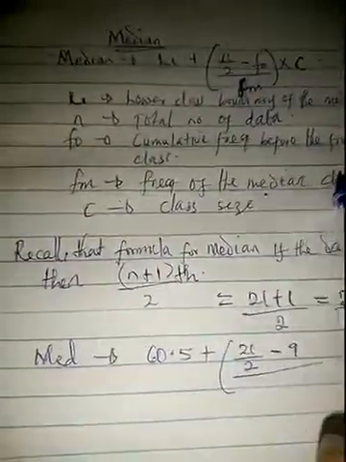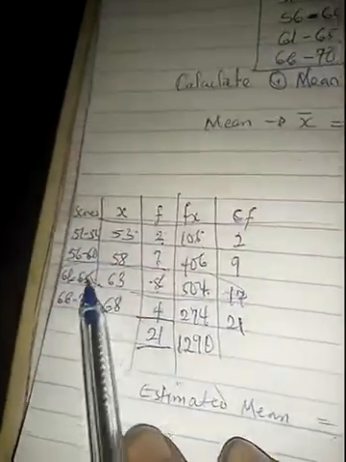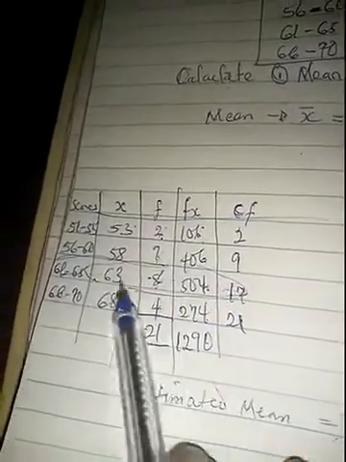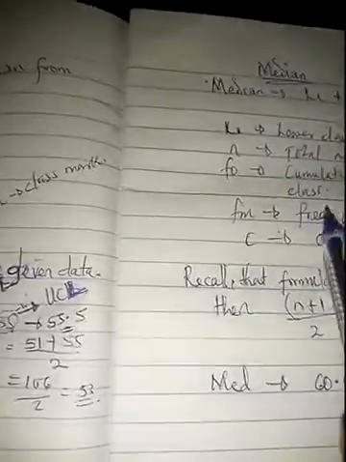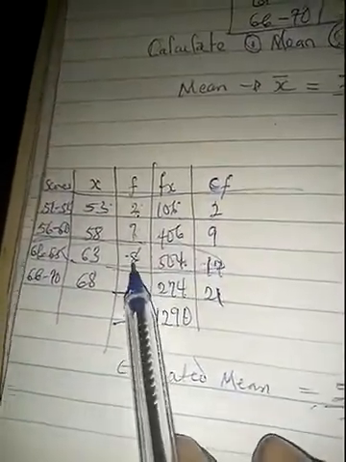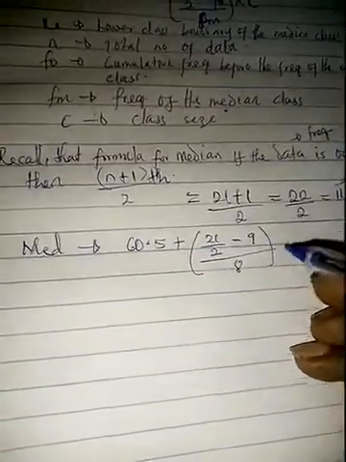f_m. What is the meaning of f_m? Frequency of the median class. So how do we get our frequency of the median class? Thank God, we know our frequency in our median position. Since these are the median position, the frequency of the median class is 8. So we have over 8, then times c.